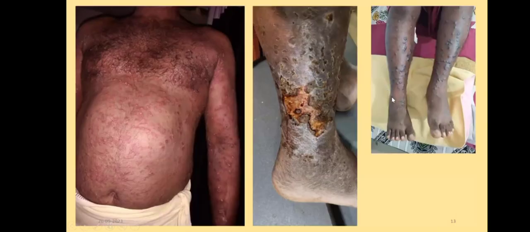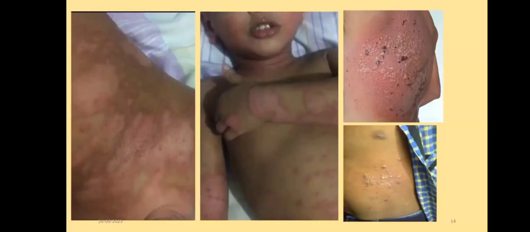Lichen planus? Is it lichen planus? It's not lichen planus, madam. It is actually blood-filled, and it's a bullous lesion. It's again bullous, a larger one, more than 2 centimeters in diameter, much bigger, blood-filled. Okay.